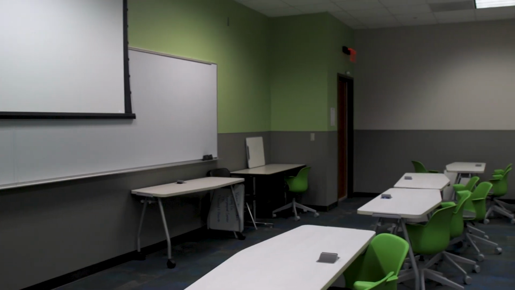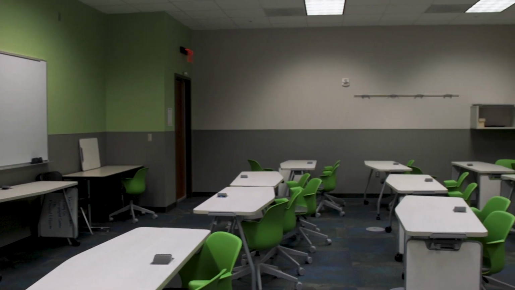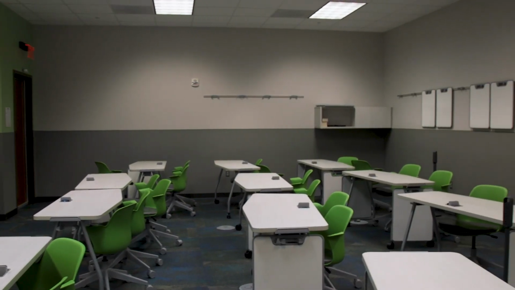In this classroom, we have a projector at the front of the room and whiteboards along the walls, as well as small whiteboards attached to the tables for students to use. First, you'll need to locate the control panel on your podium.